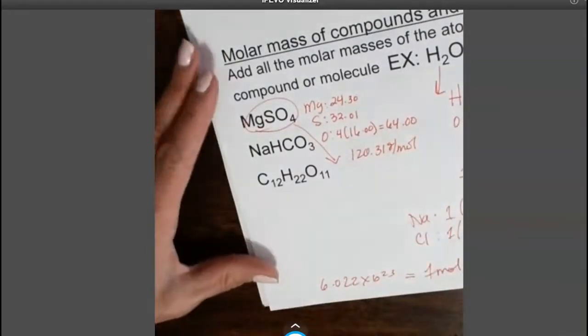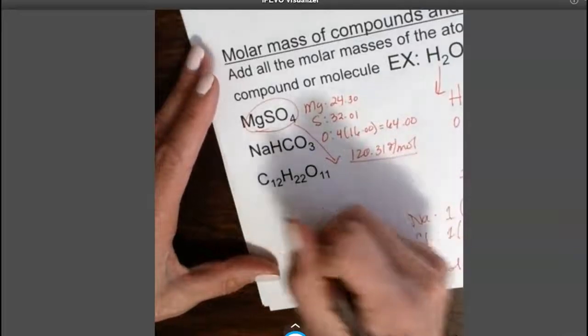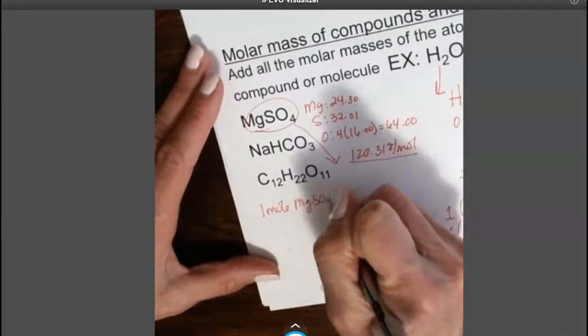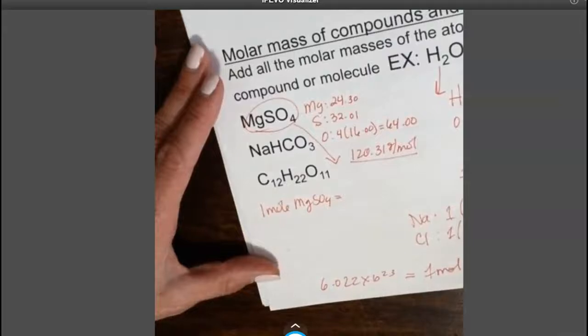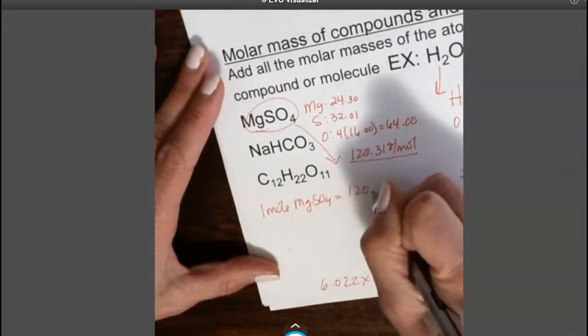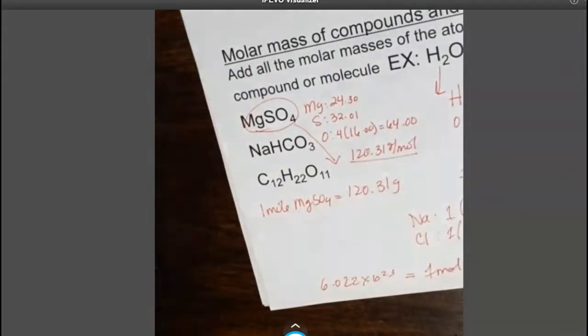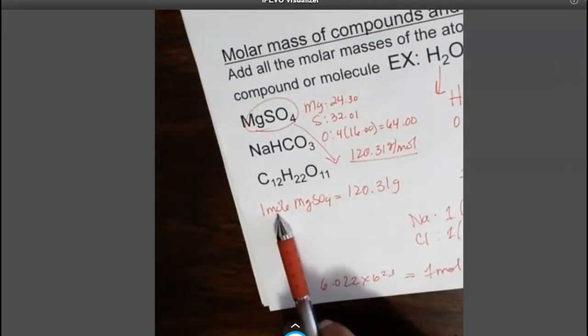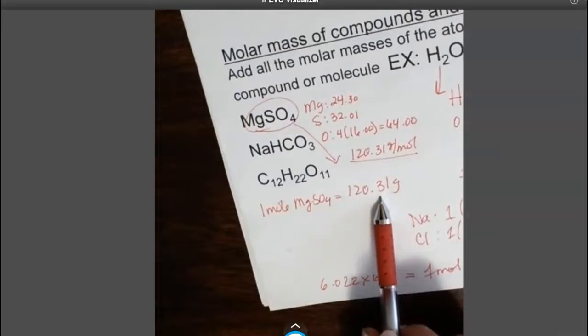So again, this is what this tells me. If I have 1 mole of magnesium sulfate, its mass in grams is going to be 120.31 grams. So that's the molar mass. Our molar masses link the moles of a substance and the mass in grams, which is going to be helpful when we start doing some conversions.